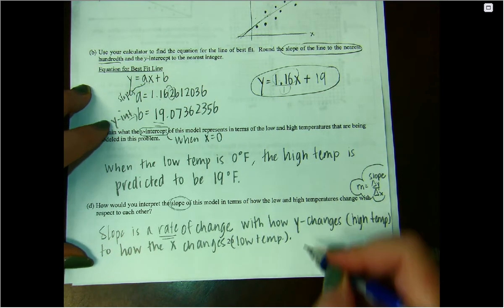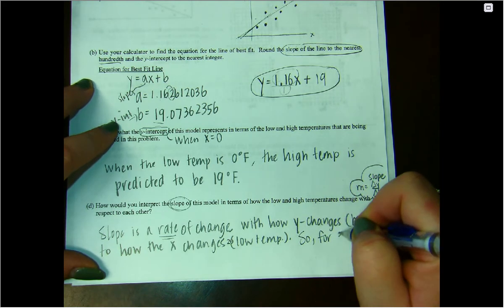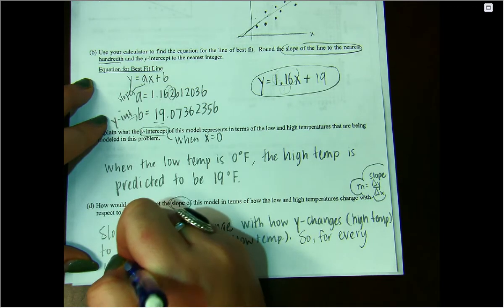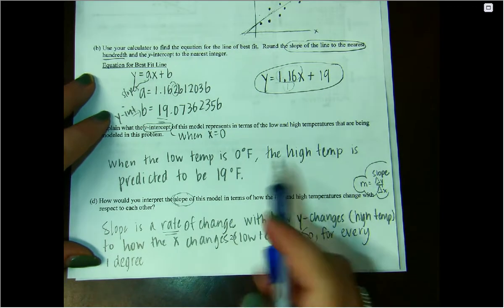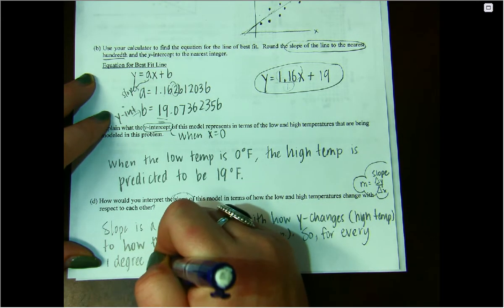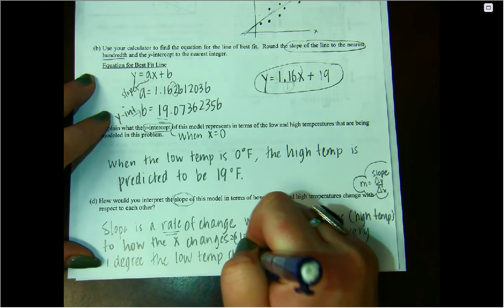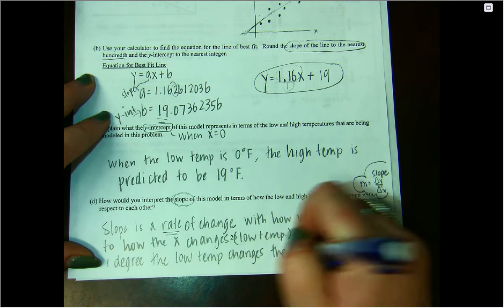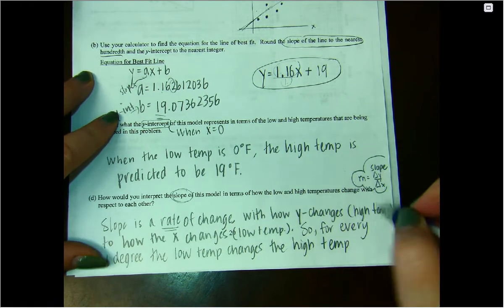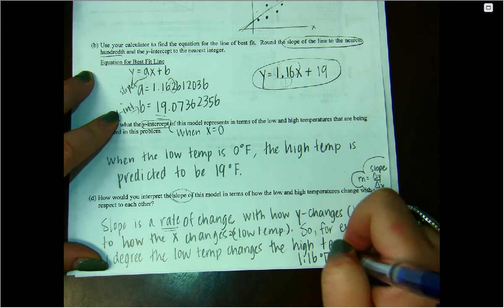Okay, so for every 1 degree your low temperature is changing, the high temp raises 1.16 degrees Fahrenheit.